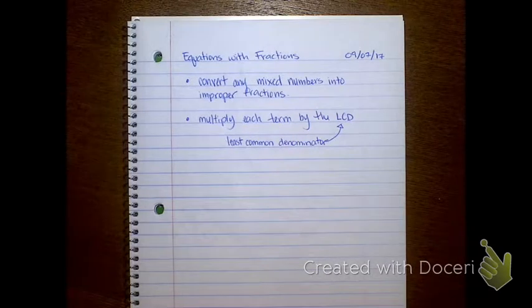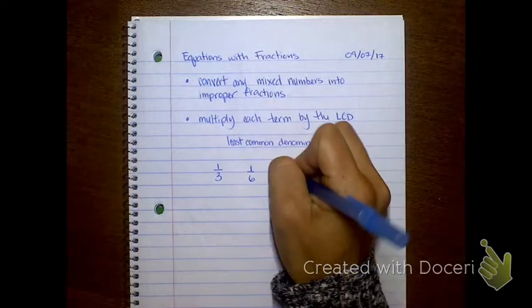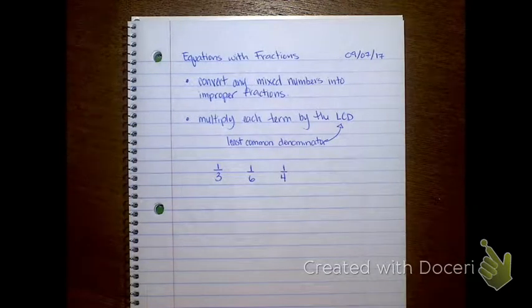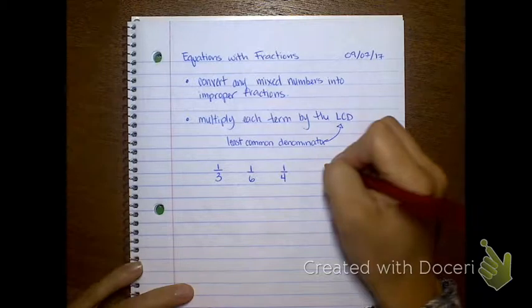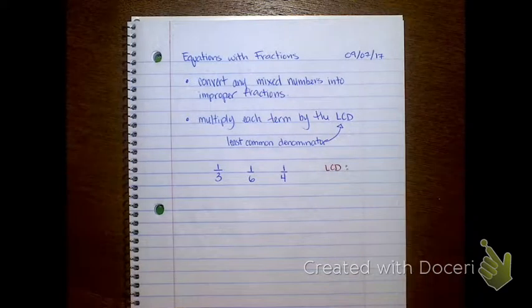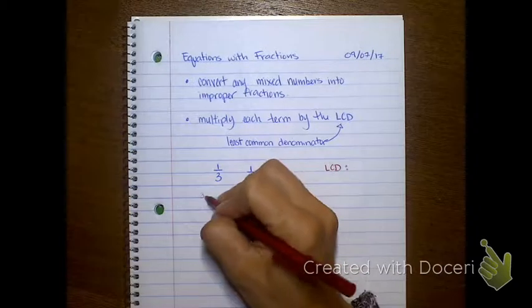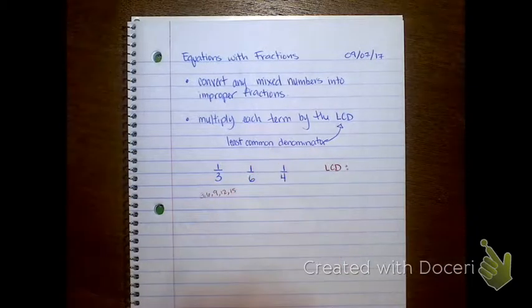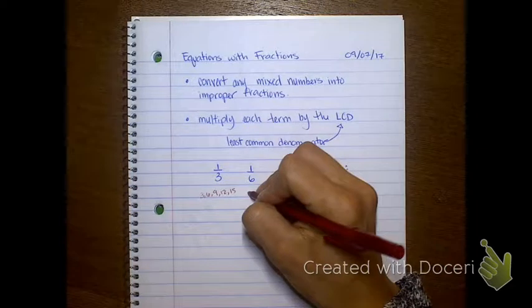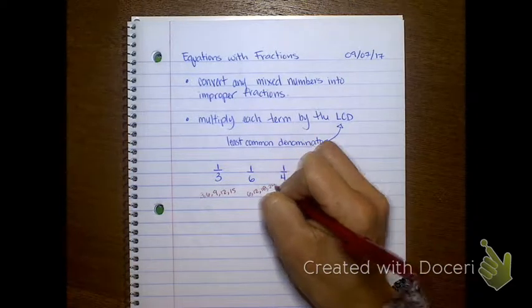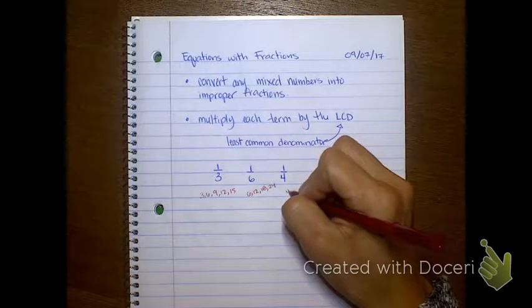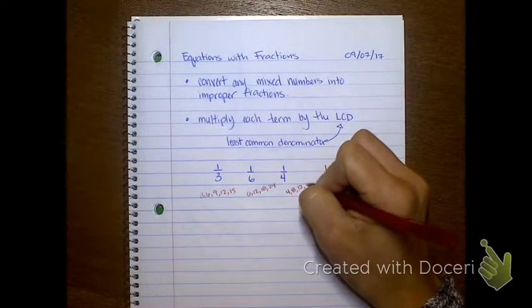So, for example, if I had these fractions, if I were trying to determine what the LCD was, I'd be looking at 3, 6, and 4, and I'm trying to find the number that each of them can either turn into or divide into evenly, right? One way I can think about it is thinking about what are some multiples of 3. Multiples of 3 would be 3, 6, 9, 12, 15, and so forth. What are the multiples of 6? 6, 12, 18, 24. What are the multiples of 4? 4, 8, 12, 16, and so on.